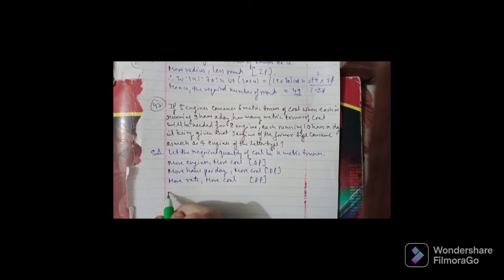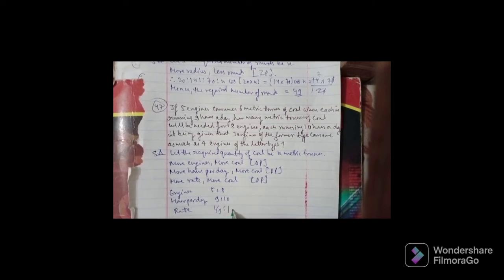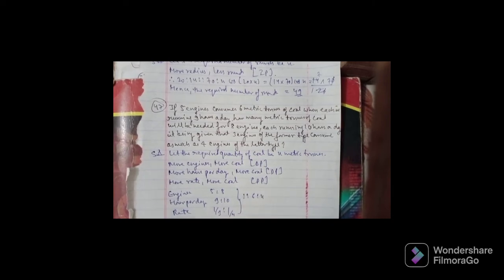So engines 5:8, hours per day 9:10, and rate 1/3:1/4, 6:x. That's what we have to do. Let's find it out.